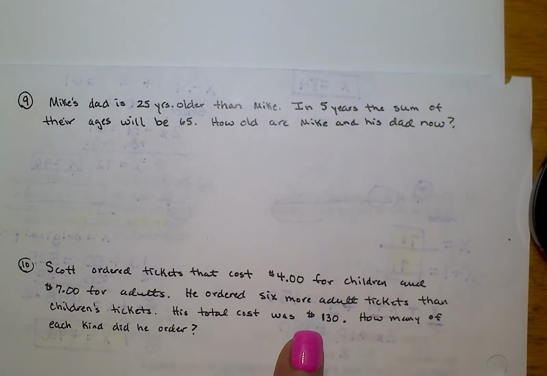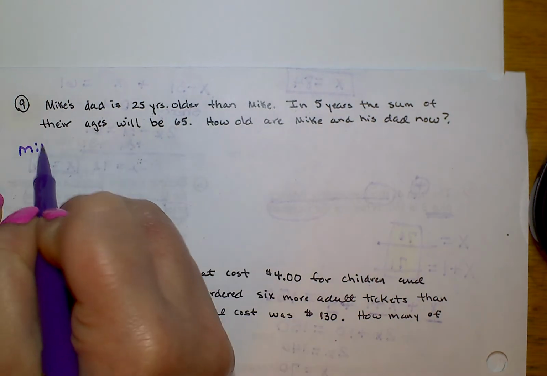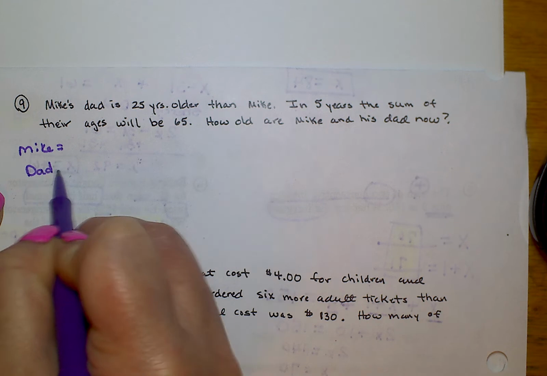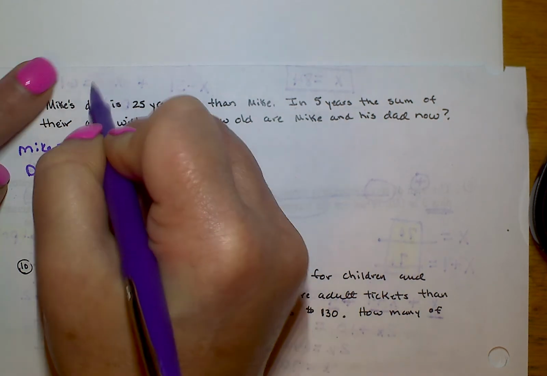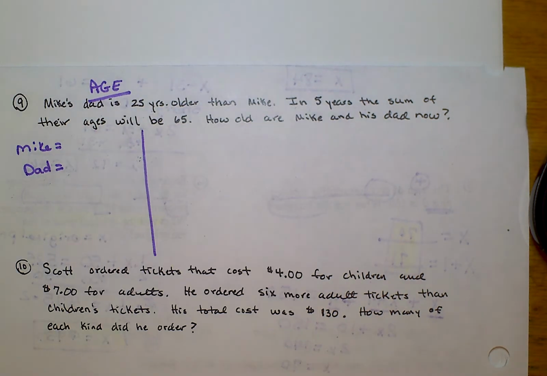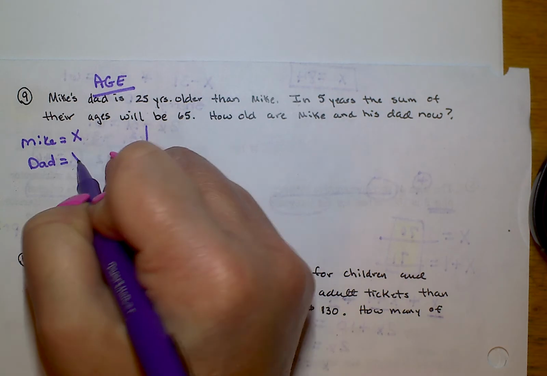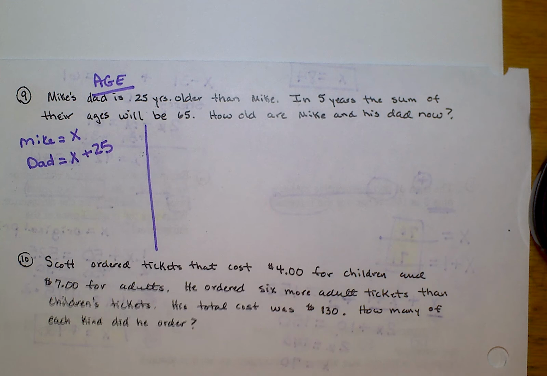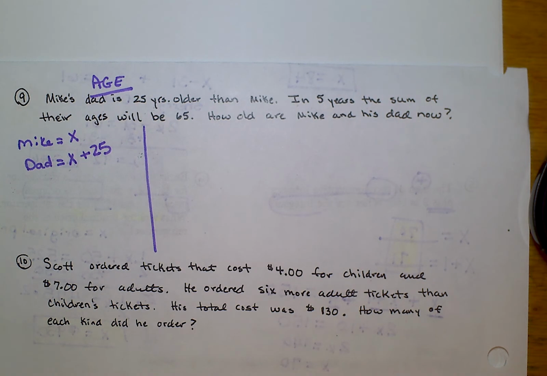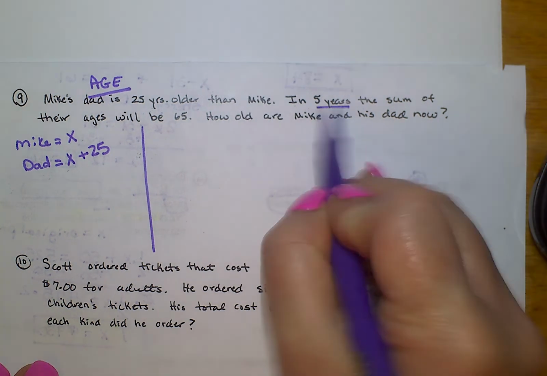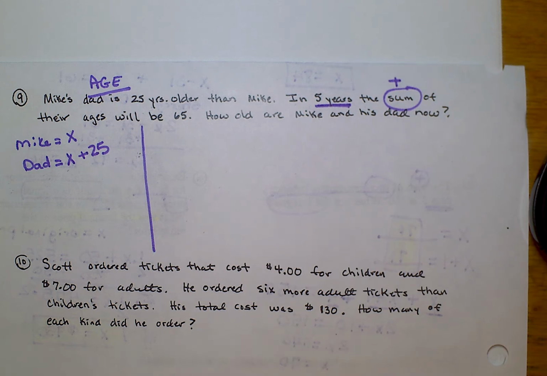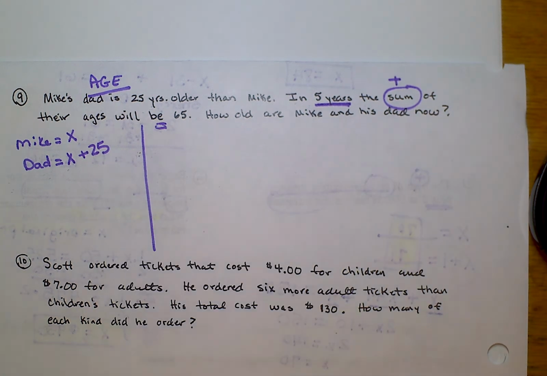Okay. Here's another age problem. So we're going to put down Mike and his dad. Mike's dad is 25 years older than Mike. So I do not know how old Mike is. So I'm going to take Mike's age and add 25 to it to get Dad's age. In 5 years, the sum of their ages will be 65. How old are Mike and his dad now?